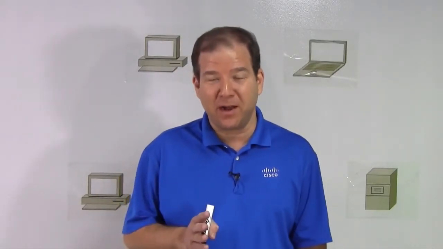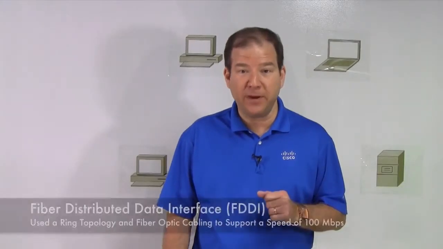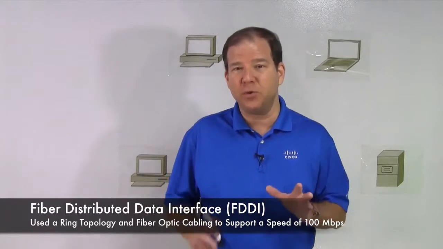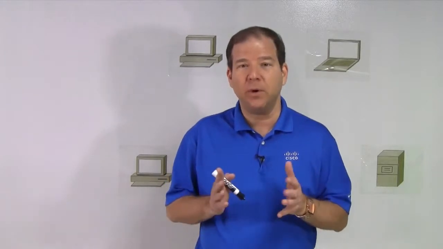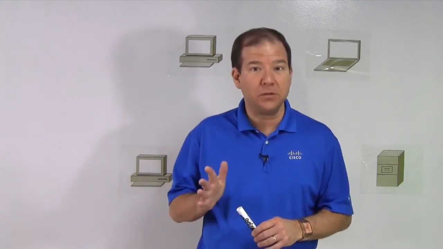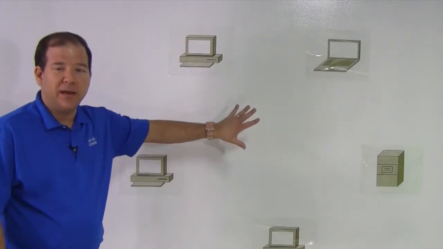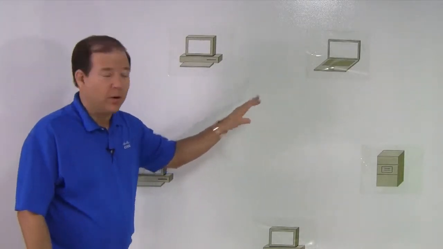I want you to understand the concept of a ring. By the way, token ring, that's the technology that we often associate with a ring topology. It was also used in FDDI, which was a fiber optic ring, but let's just consider the traditional token ring network. There's a logical topology and there is a physical topology. Let me explain. Let's imagine we want to connect these 5 devices together in a token ring network.